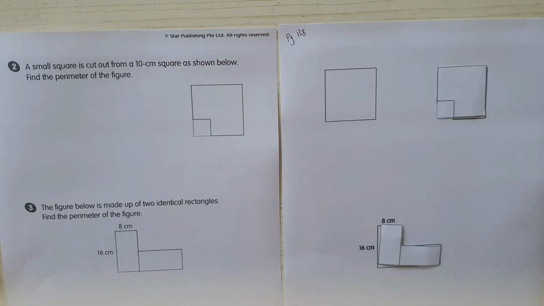Hi everyone. Today I'm going to help you with your workbook page 138 from the 3B workbook on area and perimeter. These are the questions. They are a little bit more challenging and require you to be very familiar with your concepts of area and perimeter. So it will help if you have already revised what you have learned on this chapter so far before coming to solve these questions.